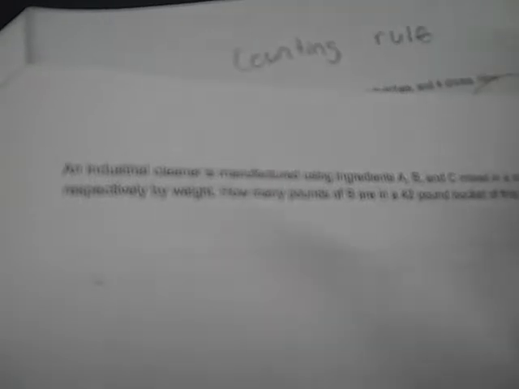How many pounds of B are in a 42-pound bucket of this cleaner? So it ends with you having 42 pounds of the cleaner, but you got to find out how many of each of these. See, these have to make 42. So here's what I do with my ratio. I put 2 over 3 over 5.